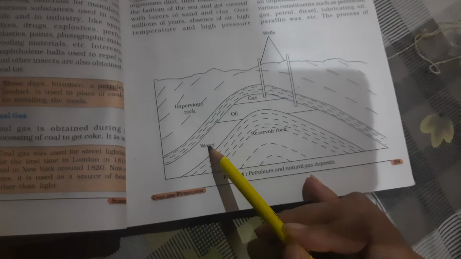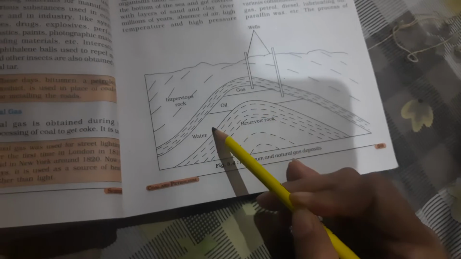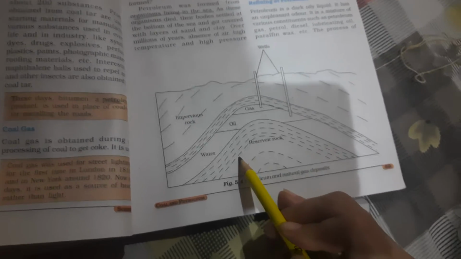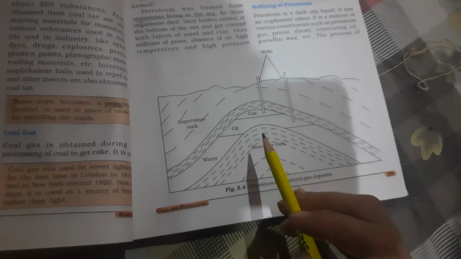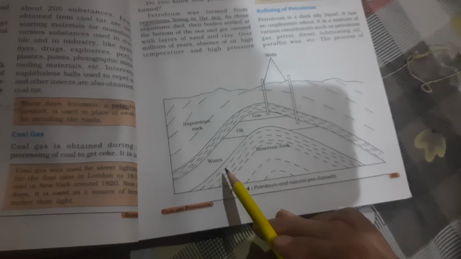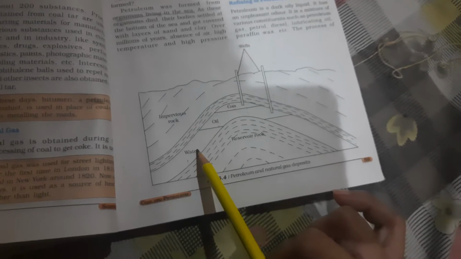See in this picture, above the water the layer of oil and gas is present. Okay, so where is the oil present? Above the water. Why? Because oil and gas are lighter than water, and they do not mix into the water. That's why the layer of oil and gas is present above the water, due to their light weight, and they are not mixed into the water.